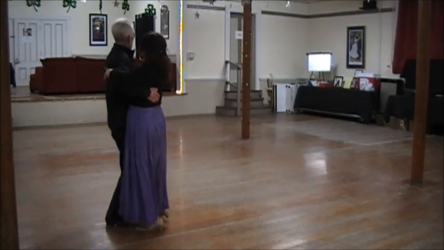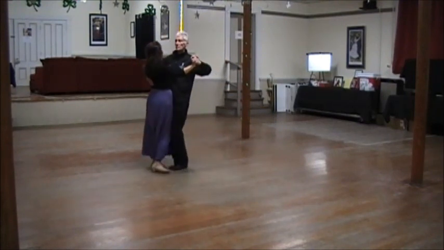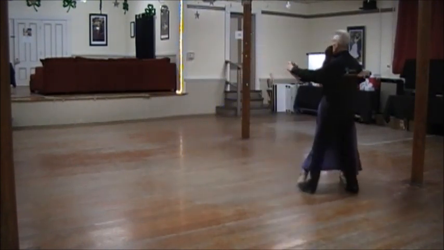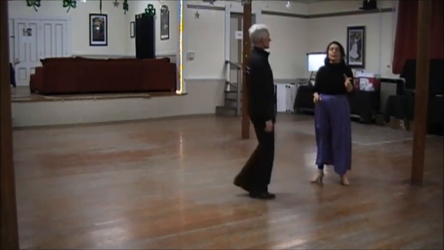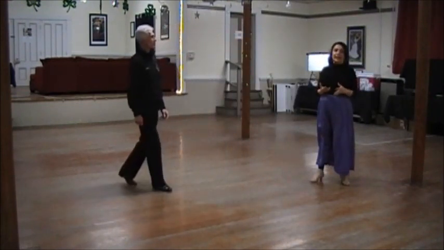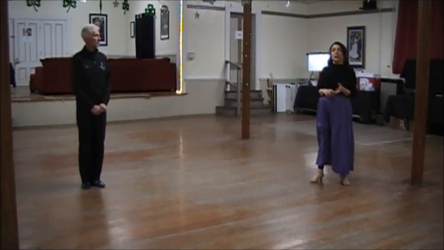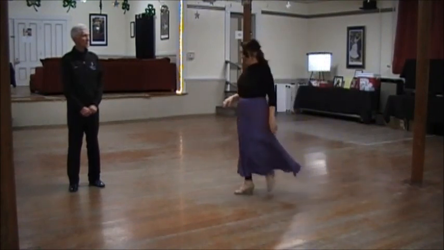So it goes slow, slow. Here we go. Quick, slow. Just that first quick. Again, slow, slow, quick, quick, slow. Okay, thank you, John. That's awesome. So now we're going to apply that in a new variation, combining the promenades with the open fan. We're going to demonstrate that for you now.